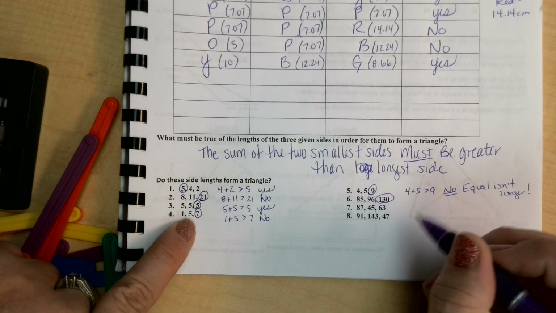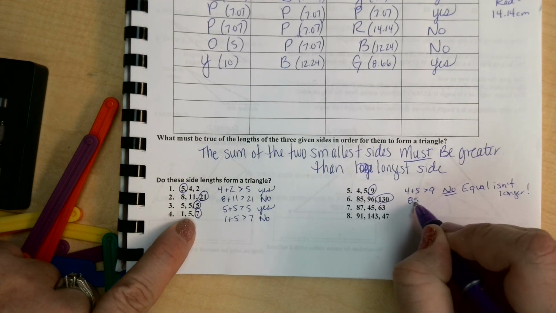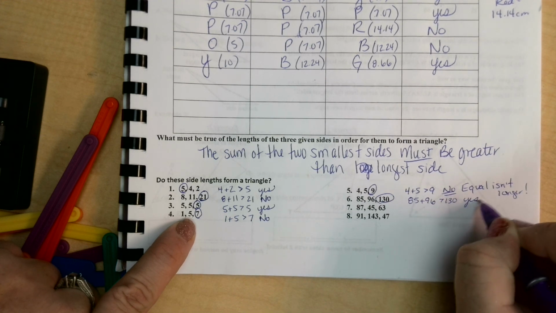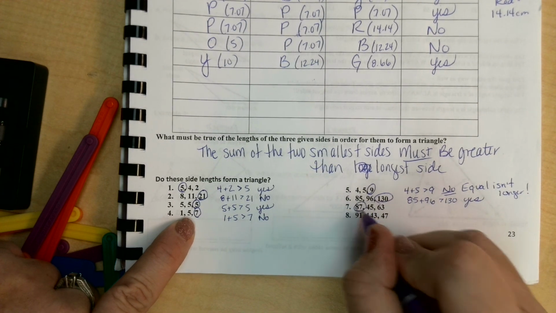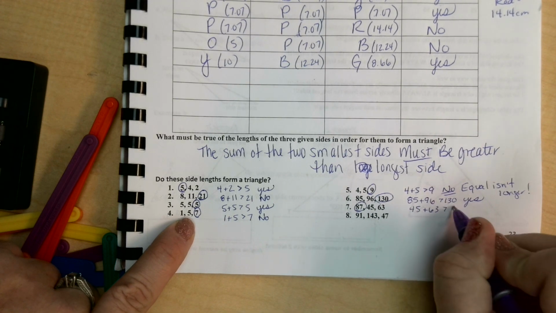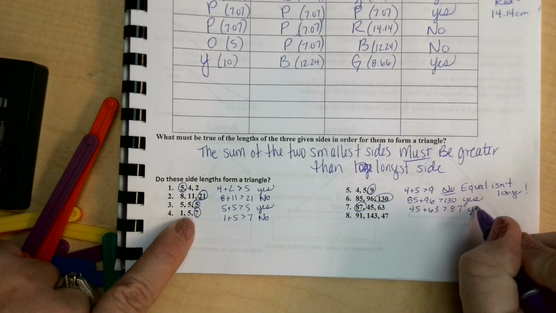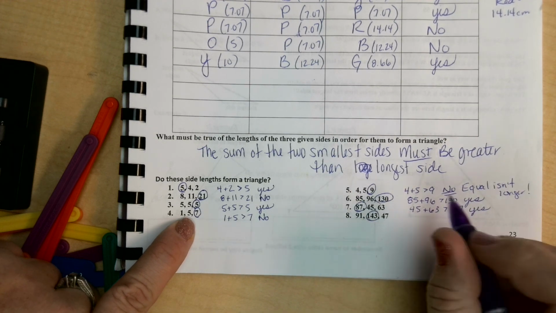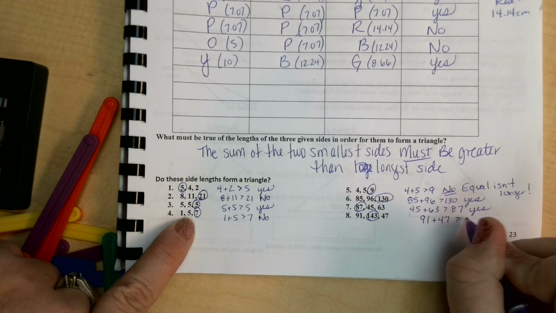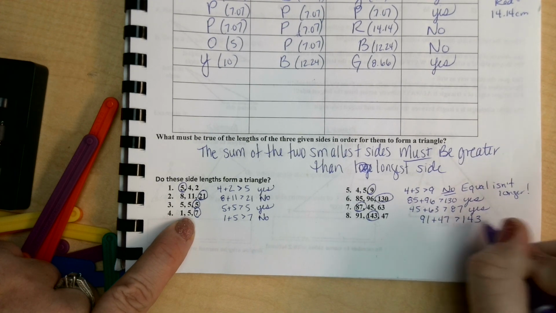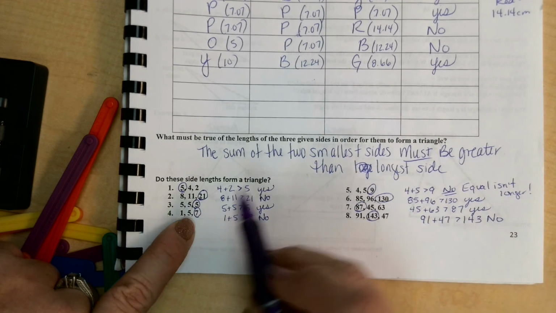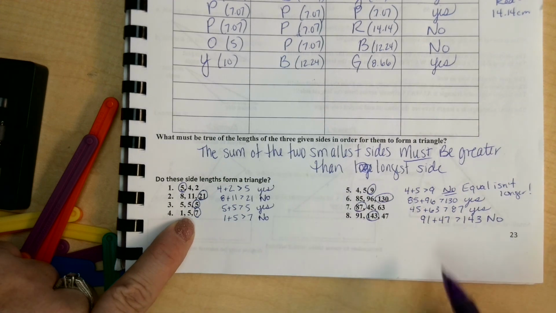My longest side here is 130. Is 85 plus 96 more than 130? Yes. My longest side here is 87. Is 45 plus 63 more than 87? Yes. My longest side here is 143. Is 91 plus 47 more than 143? No. So the ones that should have come out to be triangles were number 1, number 3, number 6, and number 7.